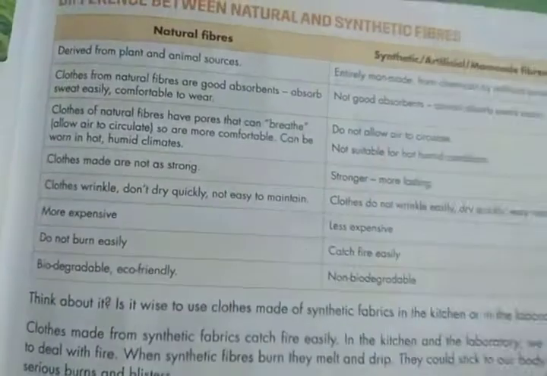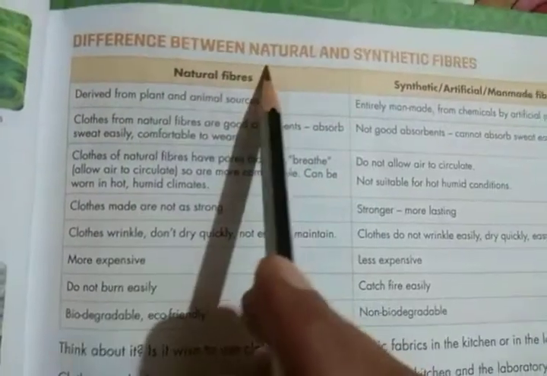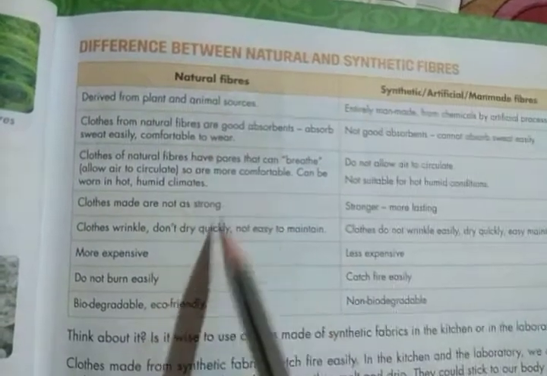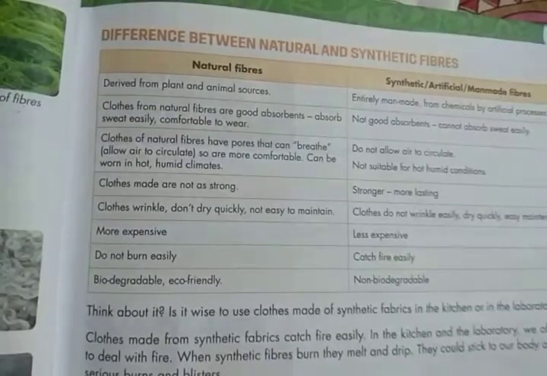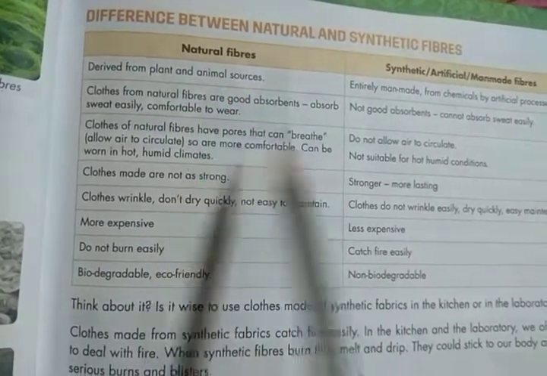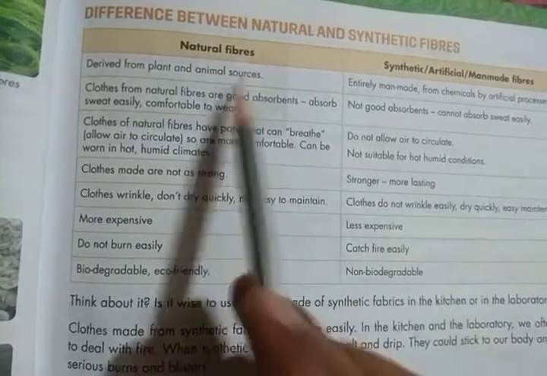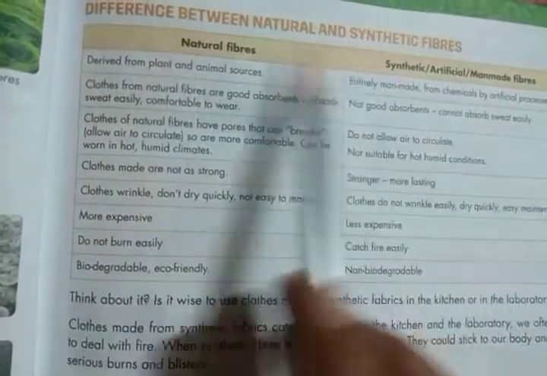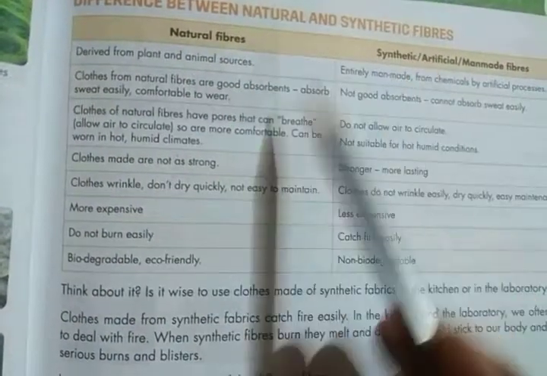Now let's see the difference between natural and synthetic fibers. So guys, please read these points to understand the difference between natural and synthetic.